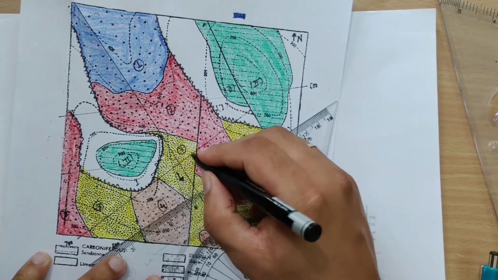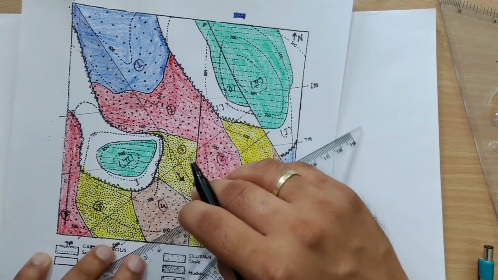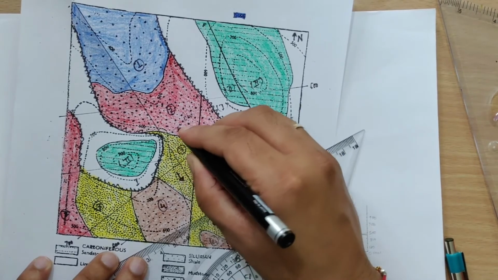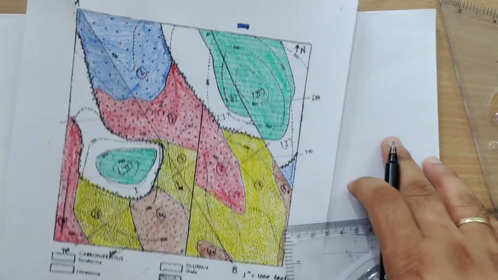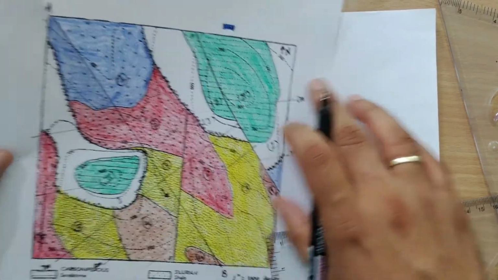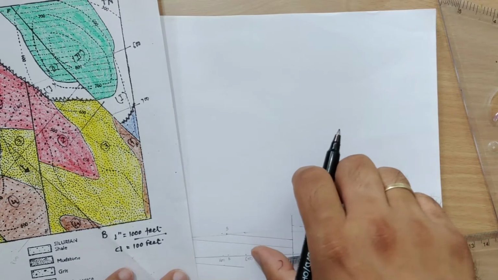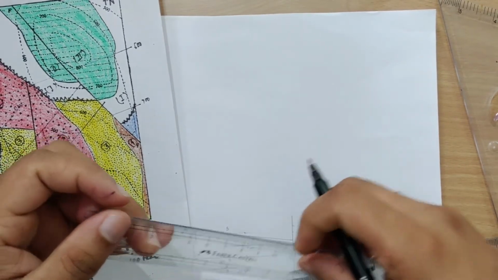So this one is in fact 600, 700, 800, and it is intersecting the 600. So there is a difference of 200, means bed 3 is 200 feet thick. So this is bed 1, this is 2, this is 3. So 3 will be 200 feet.